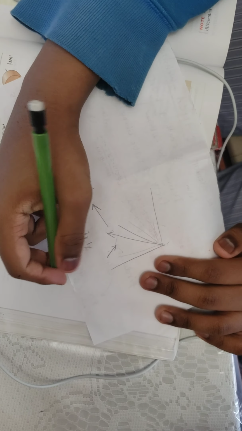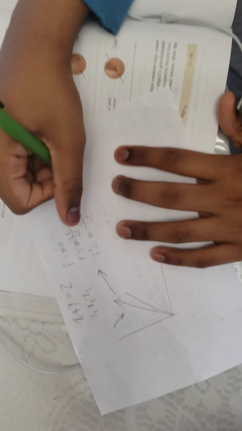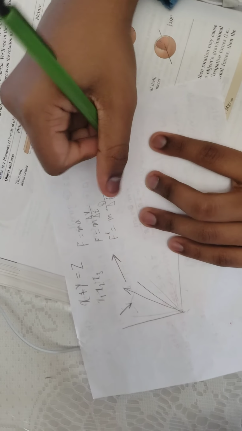And same thing for the rest, and you just use this equation. But now it's much simpler because we're only thinking about it from one direction.